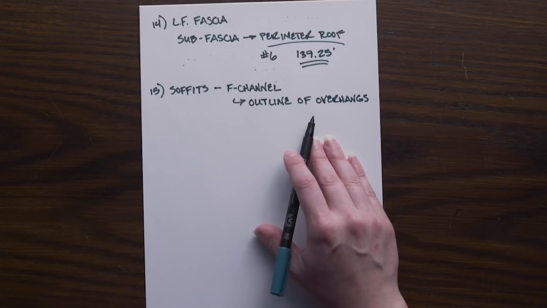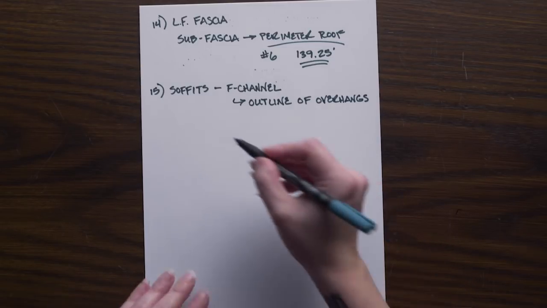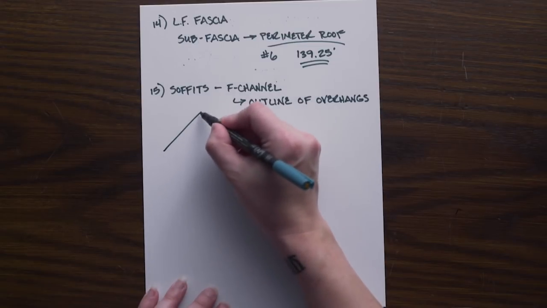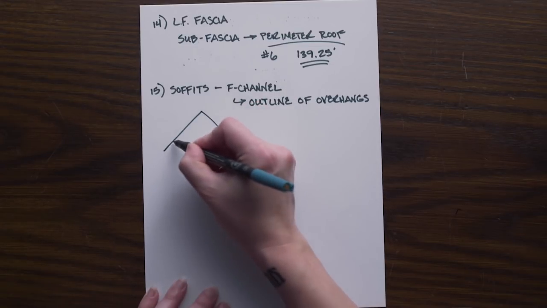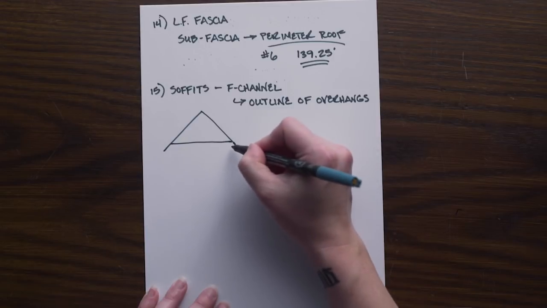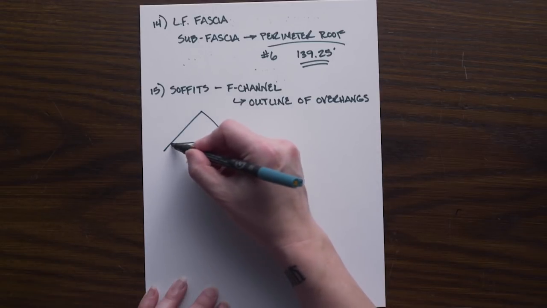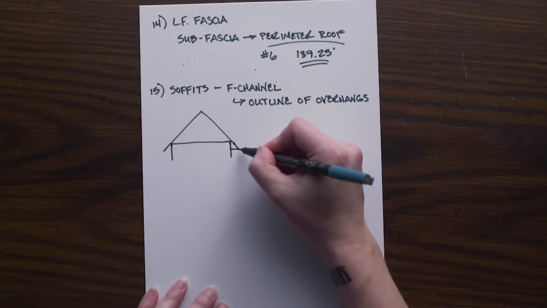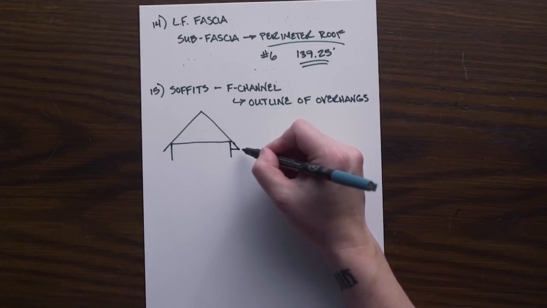So for our structure, we have our gable ends, and then we have our overhang on either side. The horizontal overhangs will come out the full extension into the gable overhang.